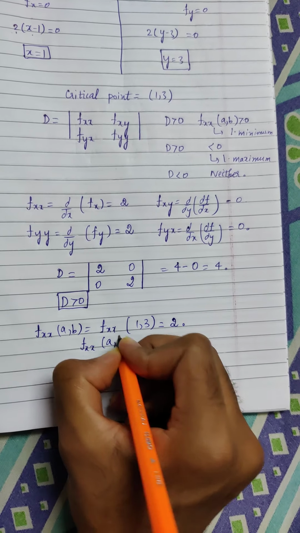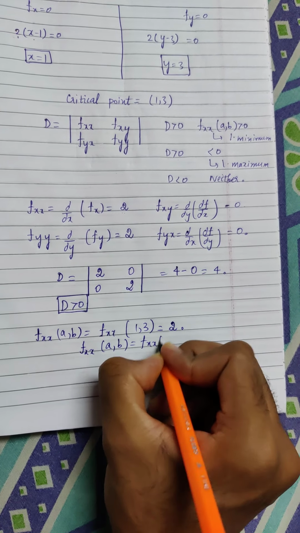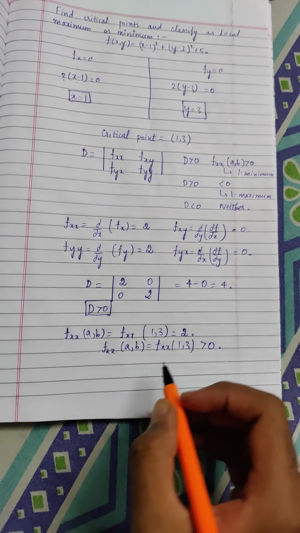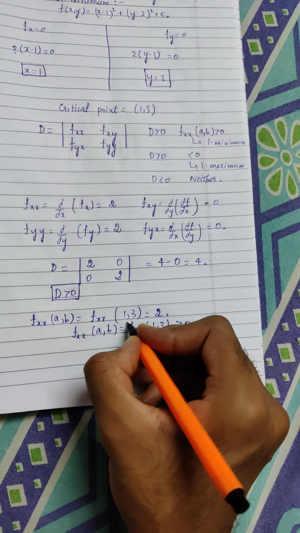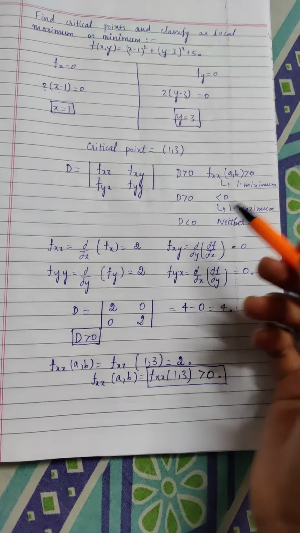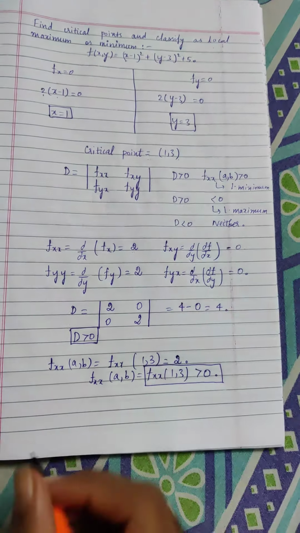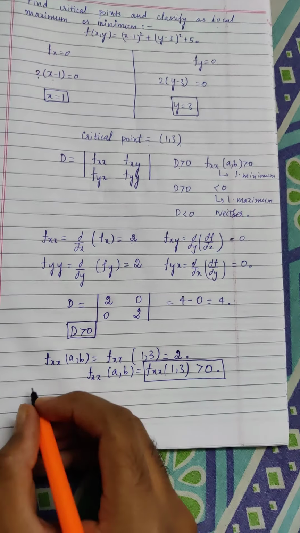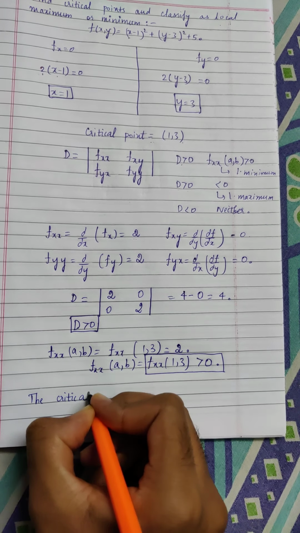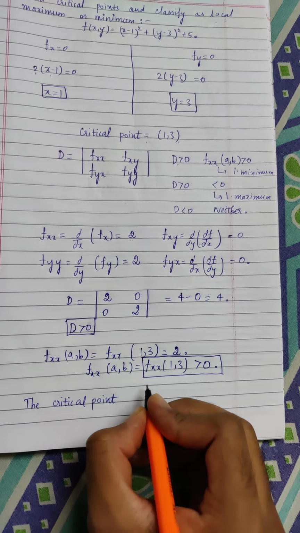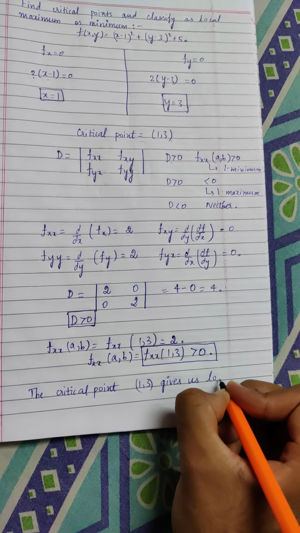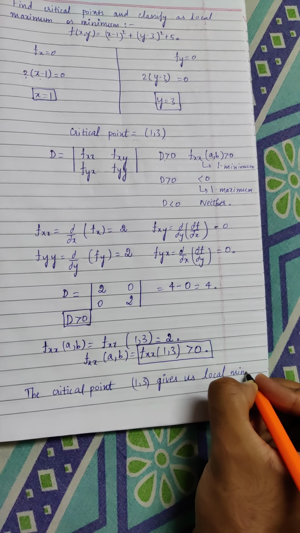fxx at the critical point (1, 3) is also greater than 0. So these two conditions are satisfied: D is greater than 0 and fxx at the critical point is also greater than 0. So now we can classify this critical point as a local minimum since it satisfies these two conditions. So the critical point (1, 3) gives us a local minimum.